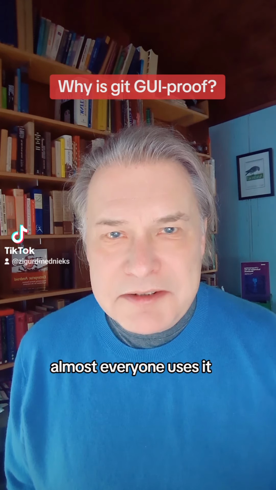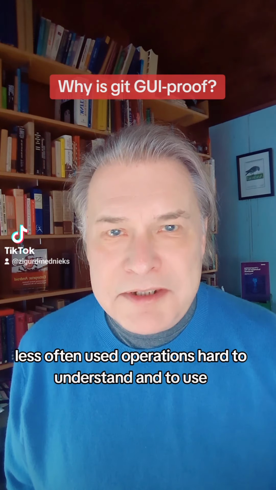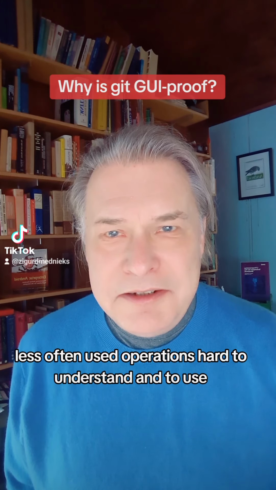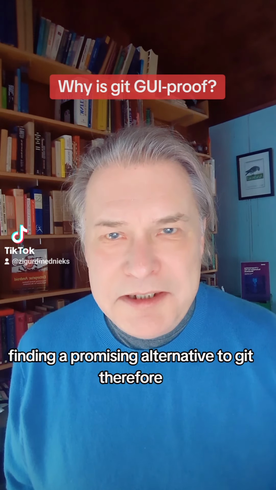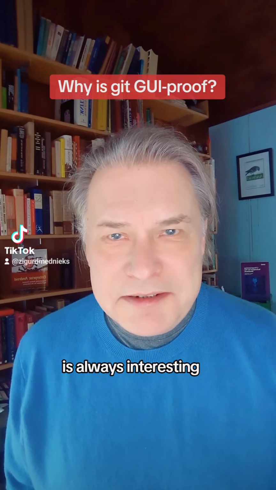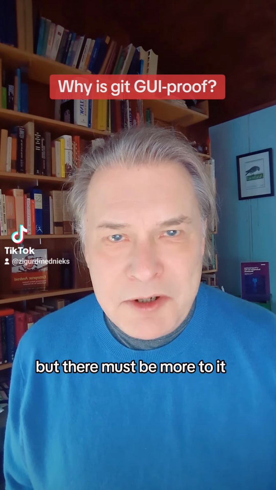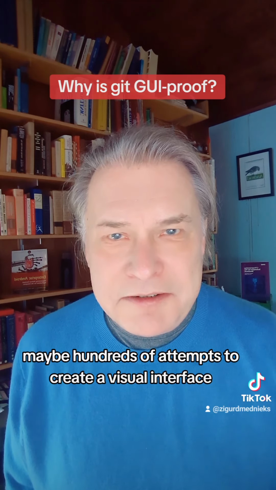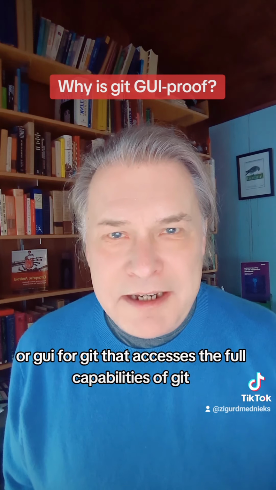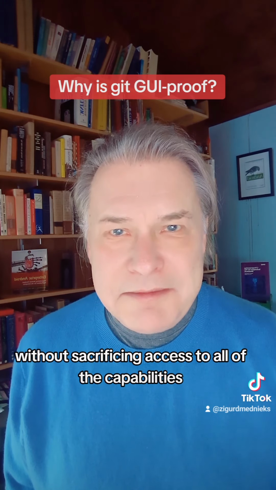Almost everyone uses it, while at the same time many people find some of the powerful but less often used operations hard to understand and to use and to recall when they are needed. Finding a promising alternative to Git, therefore, is always interesting. I already mentioned the lack of a universal undo as a problem, but there must be more to it, or the dozens, maybe hundreds of attempts to create a visual interface, or GUI, for Git that accesses the full capabilities of Git would already have tamed the complexity, without sacrificing access to all of the capabilities.